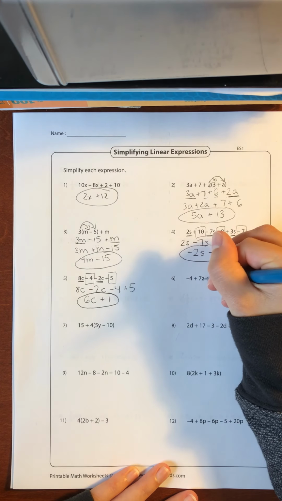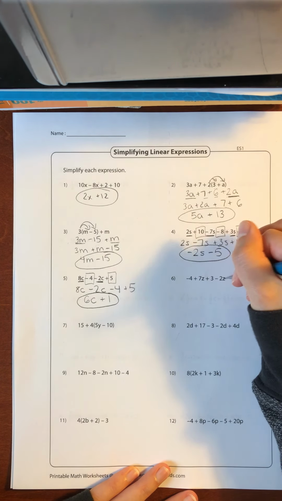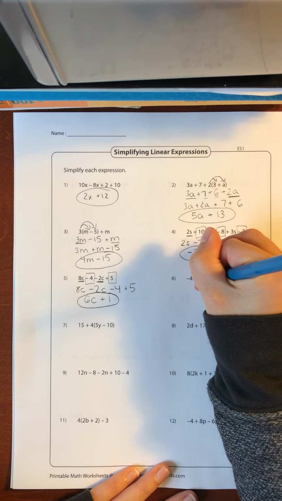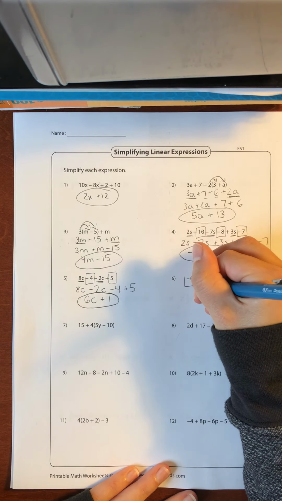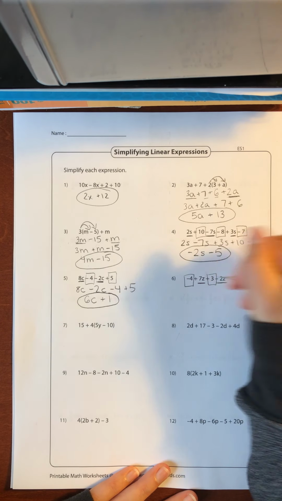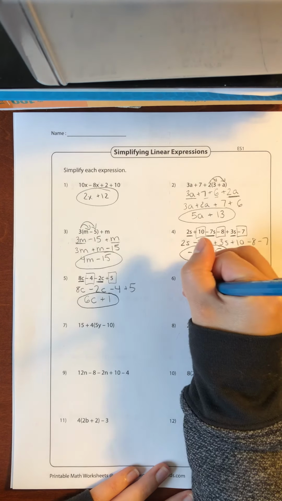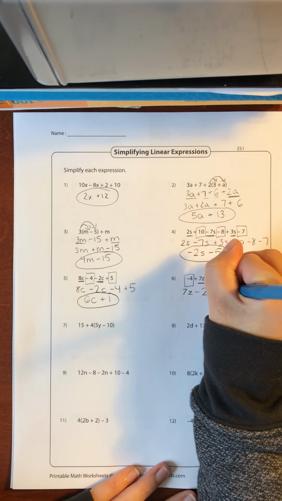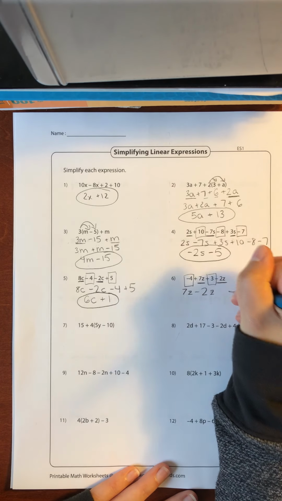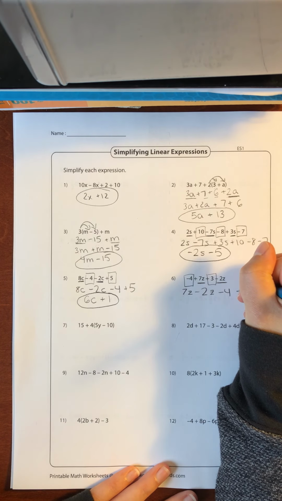Next, we have negative 4 plus 7z plus 3 minus 2z. Our like terms are 7z and negative 2z, and negative 4 and positive 3. So we're going to reorder this. 7z minus 2z minus 4 plus 3.